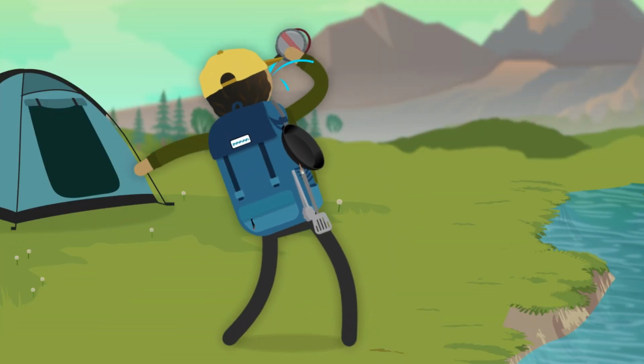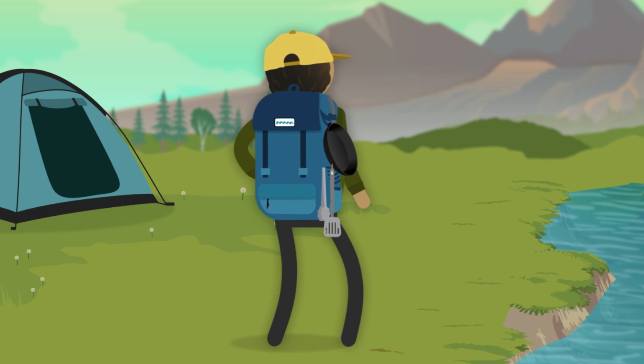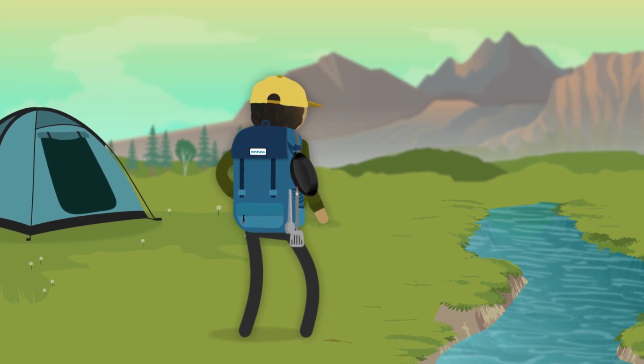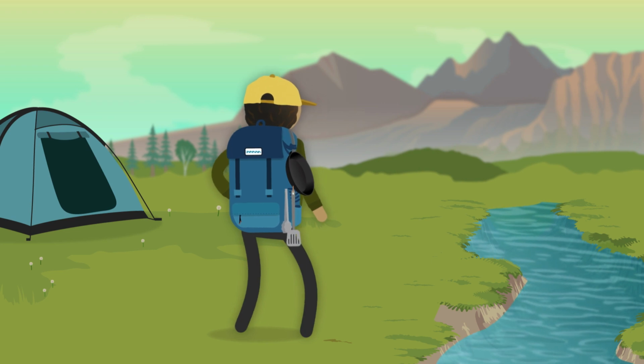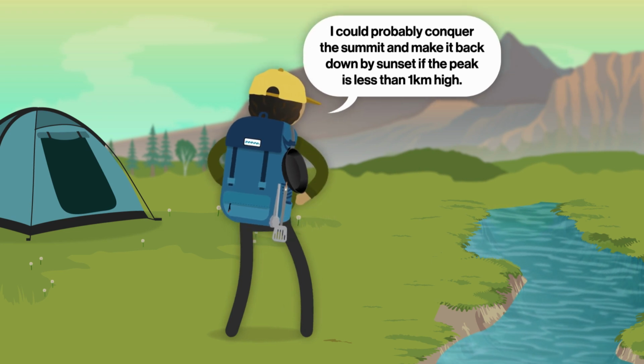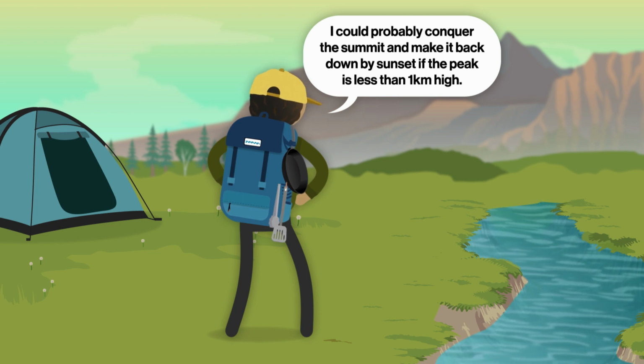To see it in practice though, let's head back to Anne from last episode, who we left at her campsite next to a river. With her water stores refilled, Anne reckons the mountain directly ahead of her would make for an excellent hike. Knowing her own fitness, she figures she could probably conquer the summit and make it back down by sunset if the peak is less than a kilometer high.